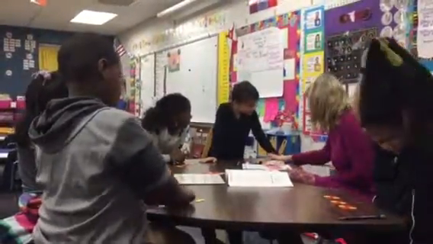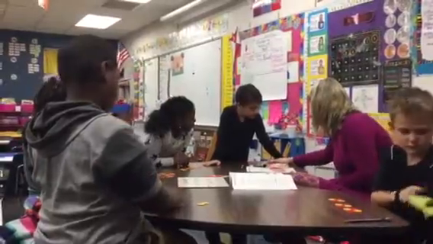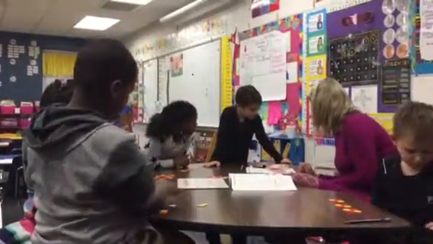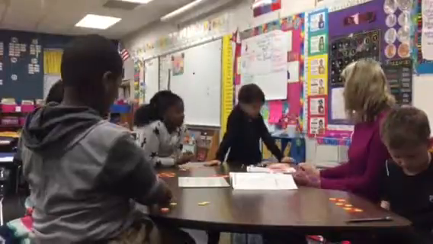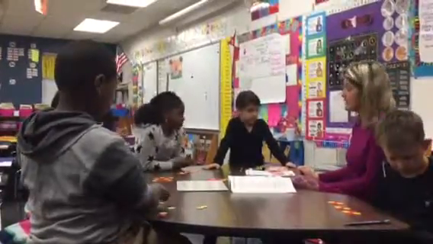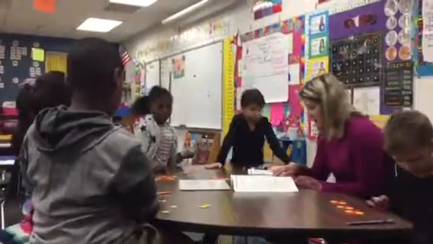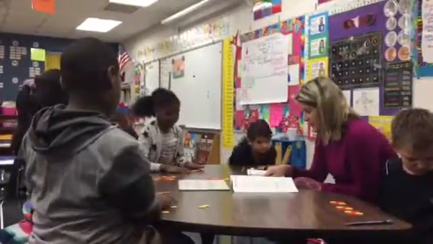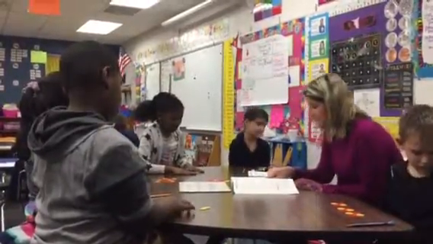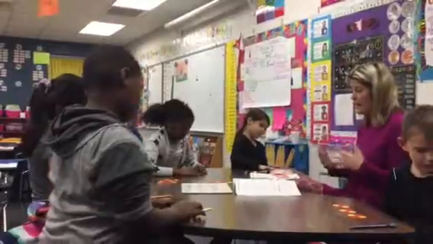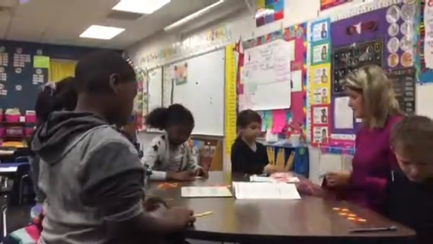You made them into groups of, how many counters did you use in each group? You used 4 in each group, so how many groups do you have? 3 groups. Very good. All right. Now, so there can be more than one way to make equal groups, right?